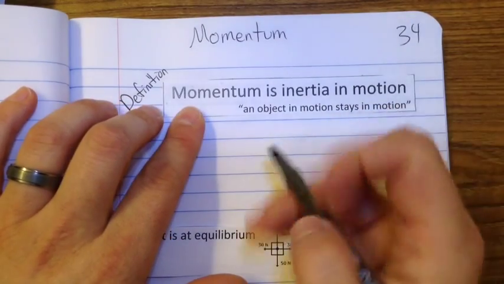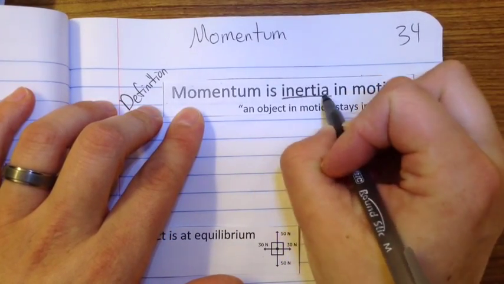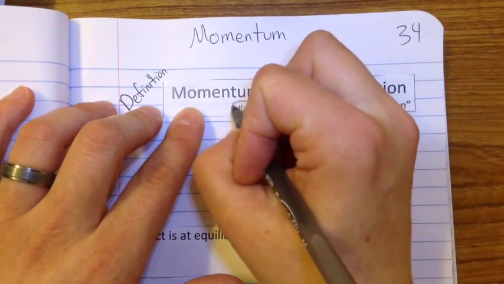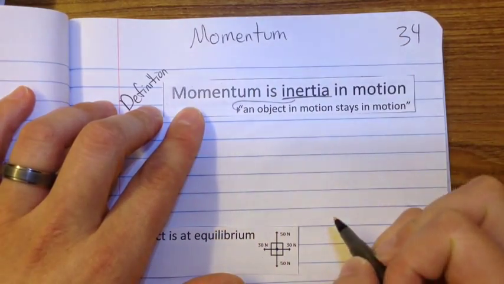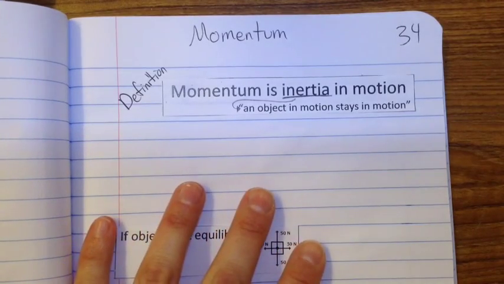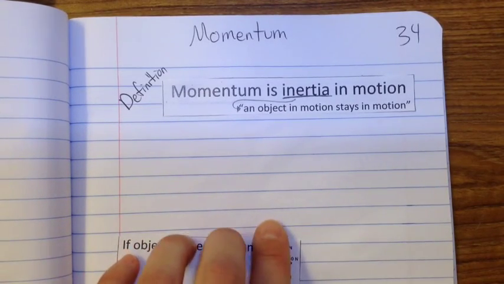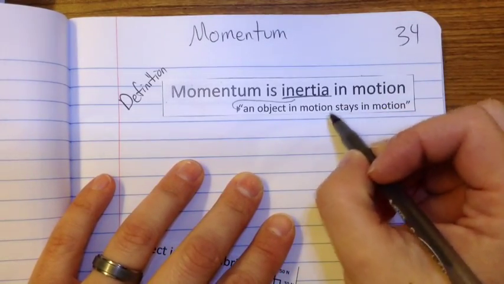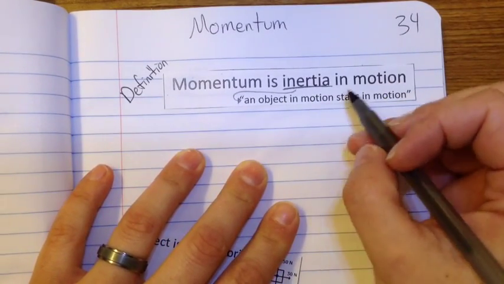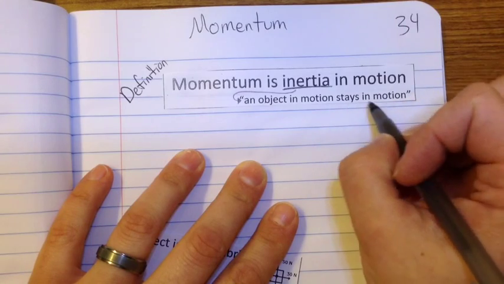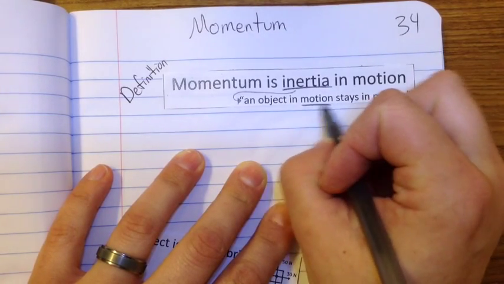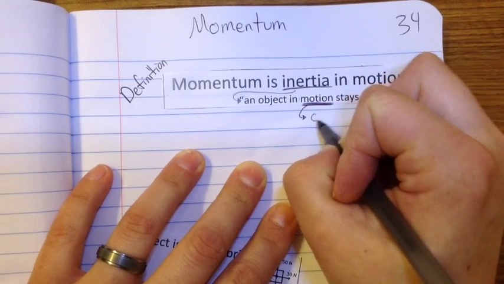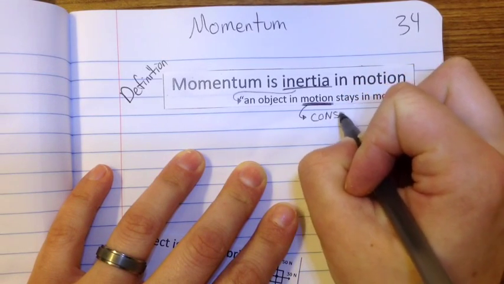So, momentum is specifically when we're talking about the part of inertia that is in motion. An object in motion stays in motion. We're focusing on an object that's in motion, staying in motion. Now, do you remember from inertia when we said an object in motion stays in motion? What do we say about that motion? That motion is a constant velocity.